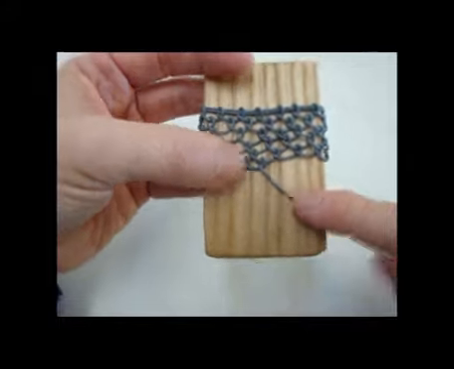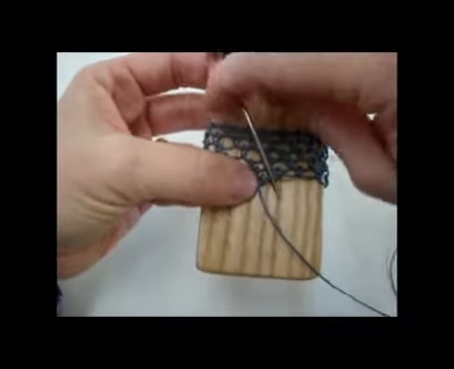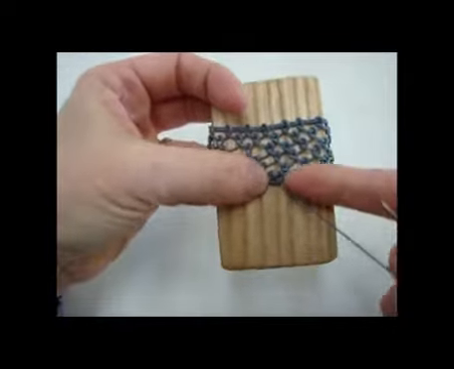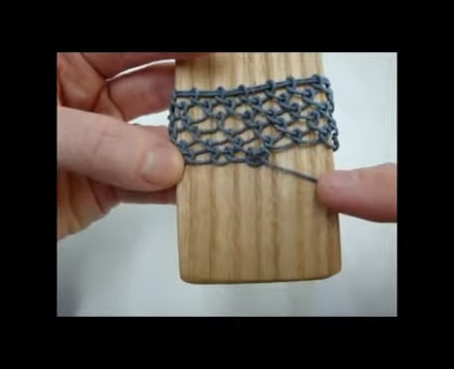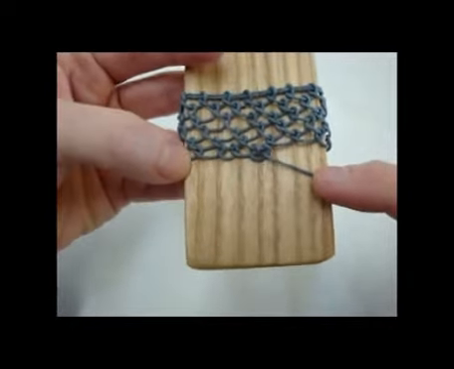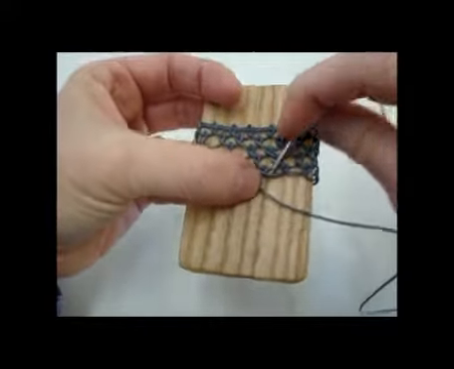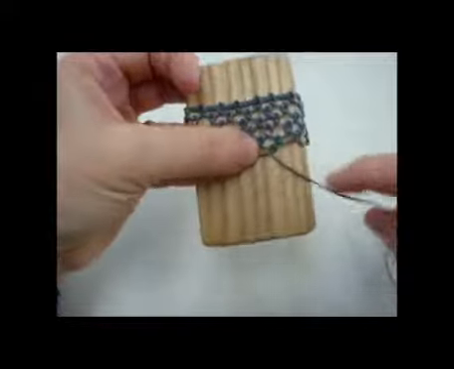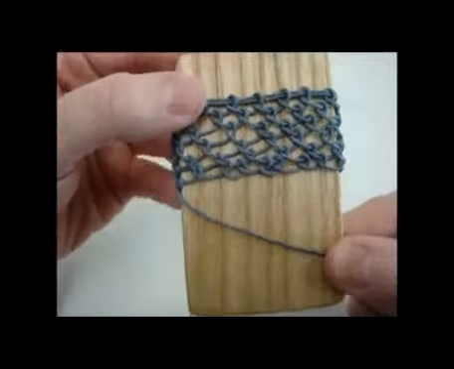So let's make another increase here in this stitch. My thumb is covering up the increase I made a minute ago. Okay, and now I'll continue stitching around, and when I return to this point, here are my increases.